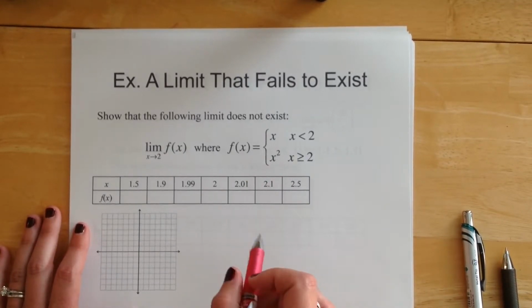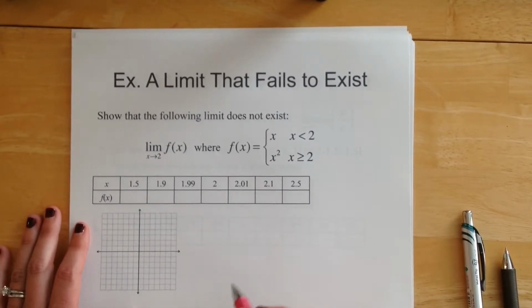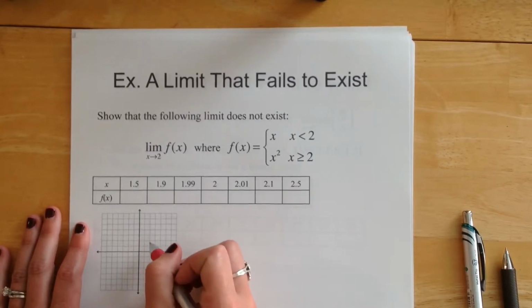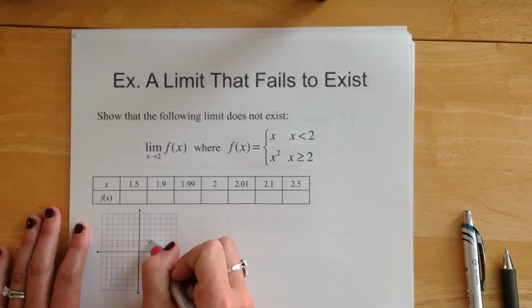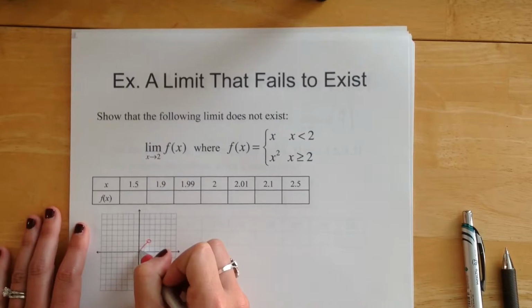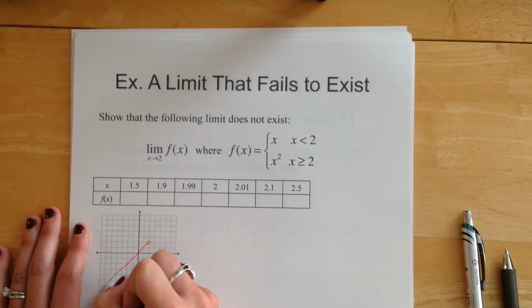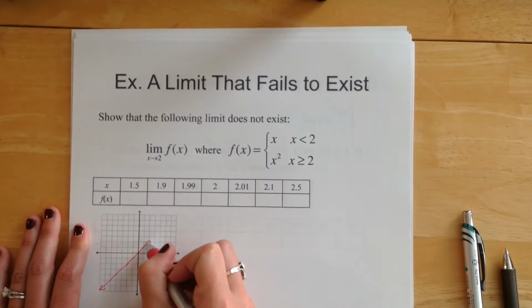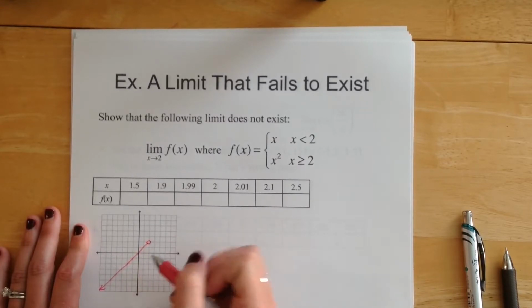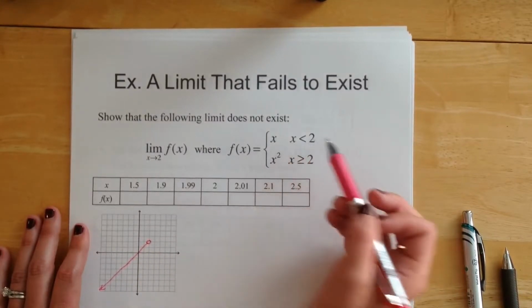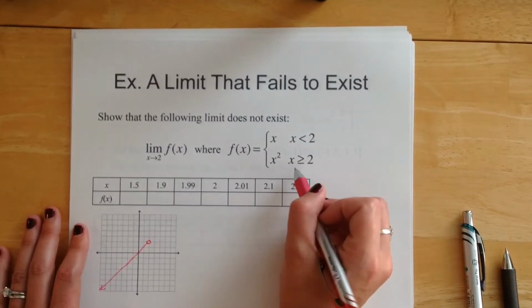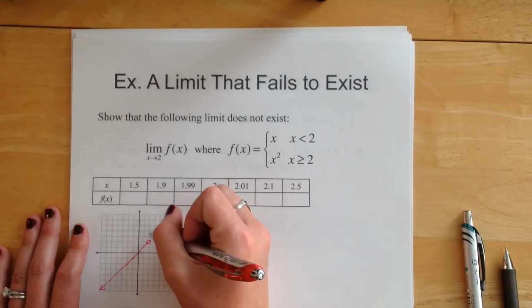So for x strictly less than 2, the graph will look like y equals 2x. I'm putting an open circle at x equals 2 since it's for x strictly less than 2. And then for x greater than or equal to 2, the graph will look like x squared.